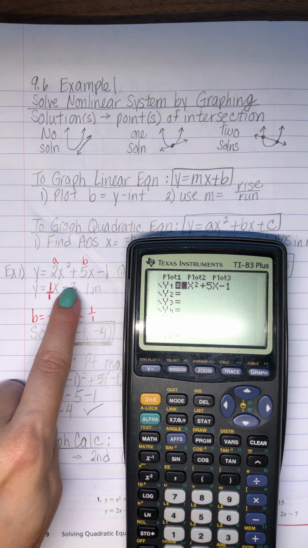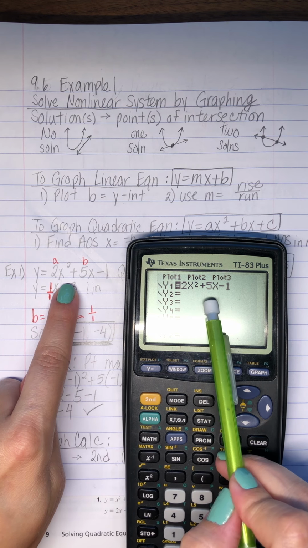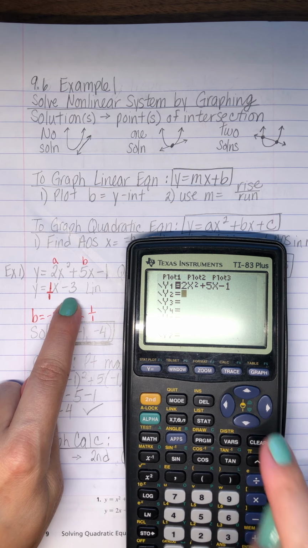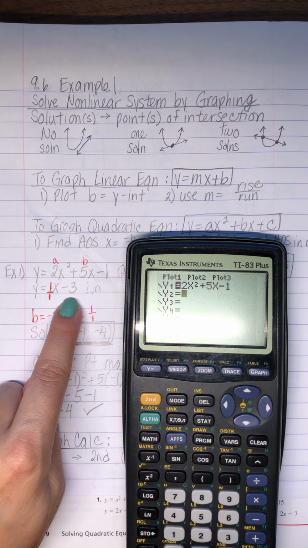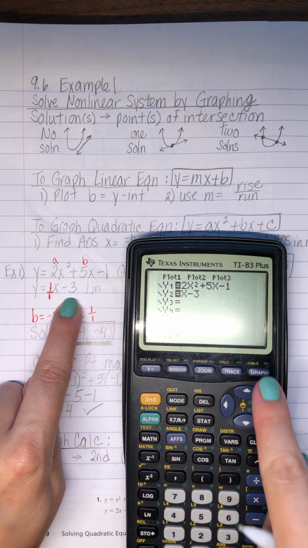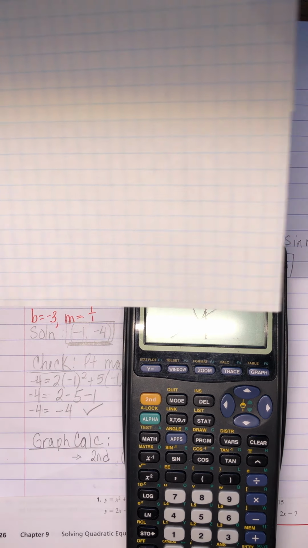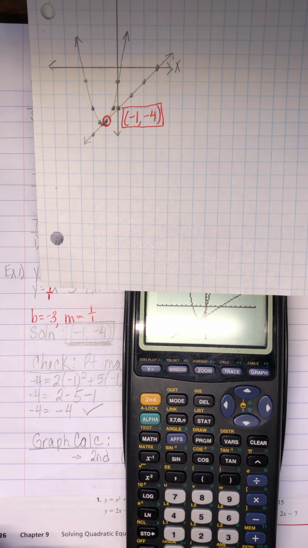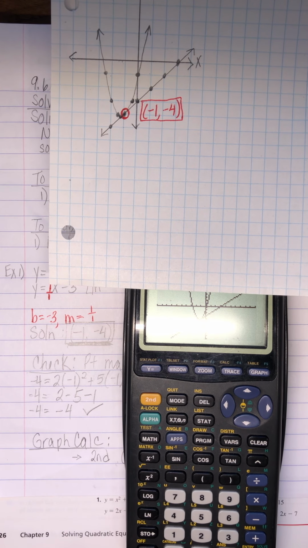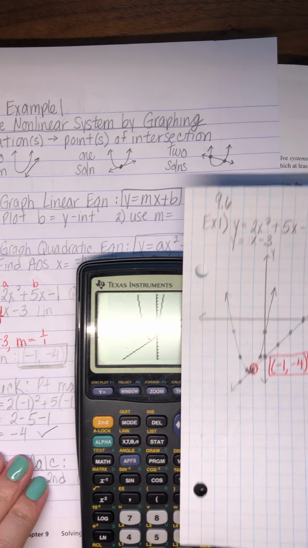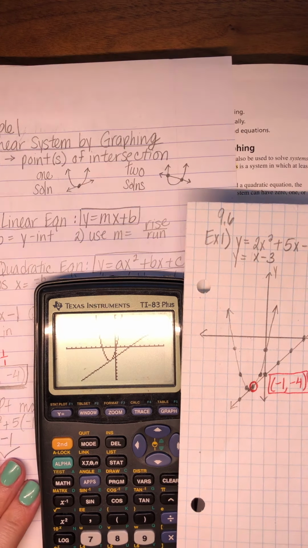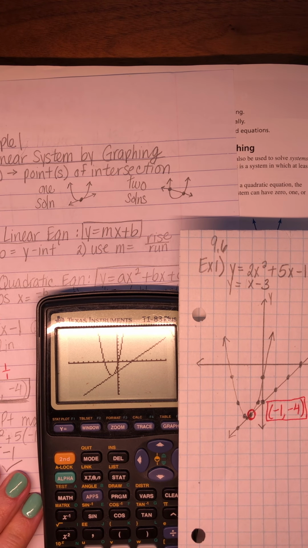I already have the one equation, the quadratic, in there because I got the table. Let's go to y2 and let's type in the linear equation, x minus 3. Let's hit graph. And we should notice that the graph on our graphing calculator looks exactly like the graph that we created here on our graph paper. So that's a really good sign that they match up. Makes me know that I'm on the right track.